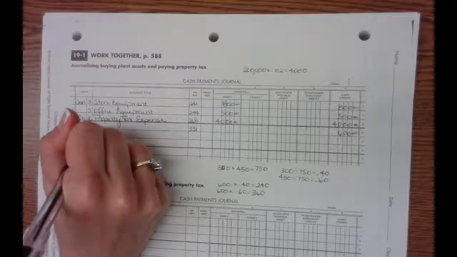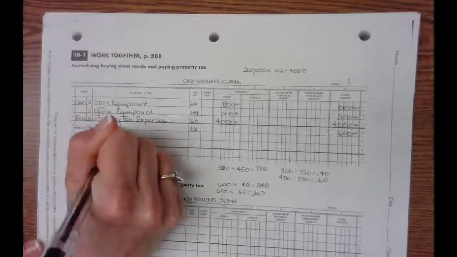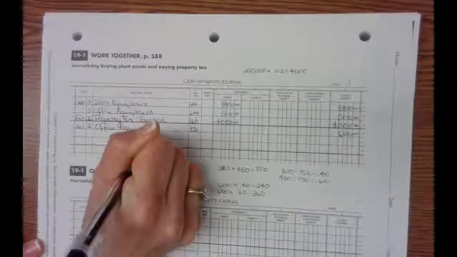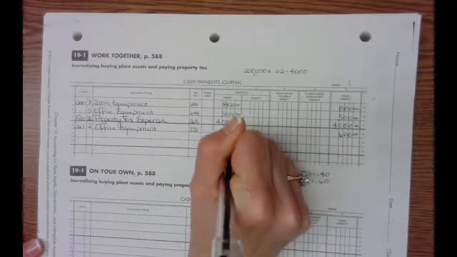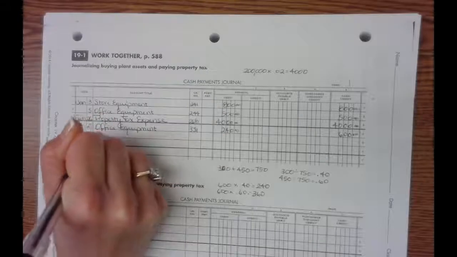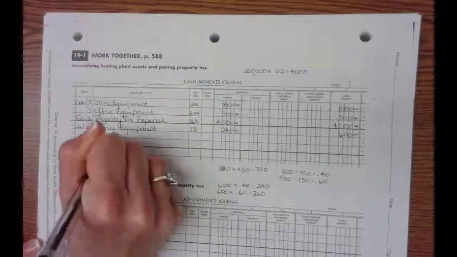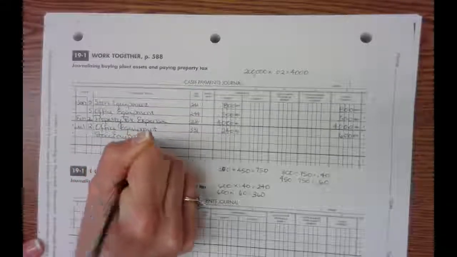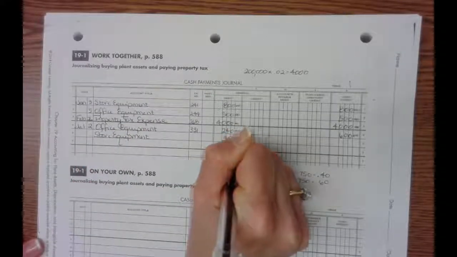So what I'm going to do now is fill in office equipment and a general debit of $240, and then store equipment for the paper cutter, and that is $360.